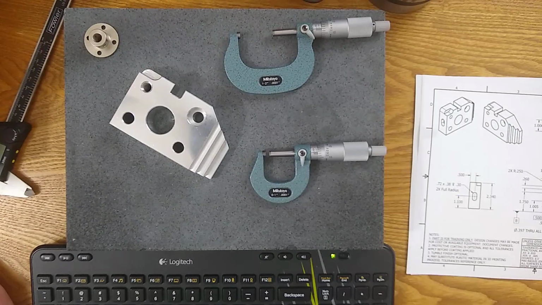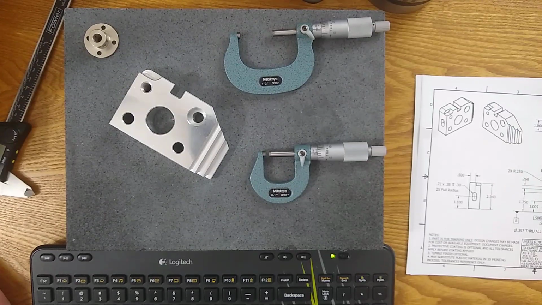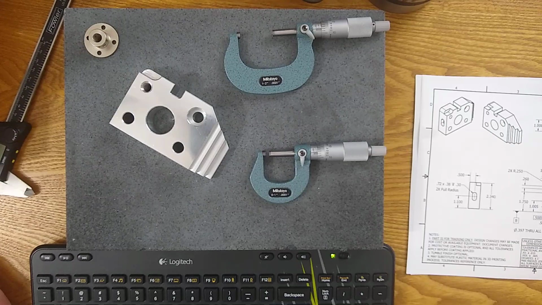This video is about gauge accuracy, precision, and R&R. R&R stands for repeatability and reproducibility. I think it's important to understand accuracy, precision, R&R. It helps you make decisions about what gauges you're going to use, and it helps you understand whether or not your gauges are in good calibration or not, in good condition or not. And it can help you decide what gauges you're going to use and which gauges you can't use.